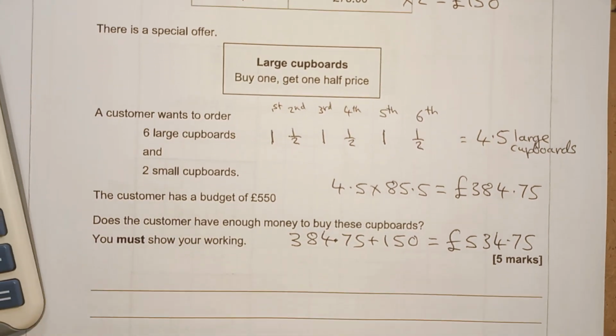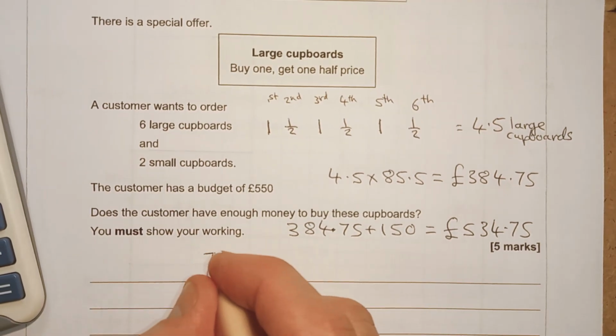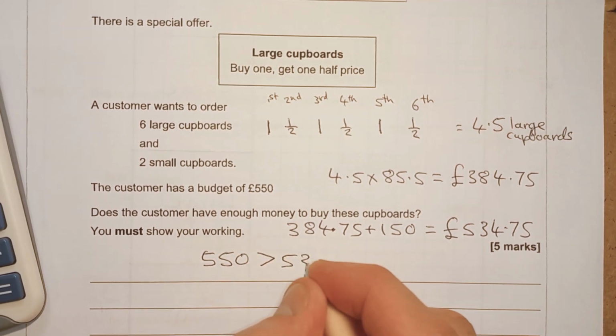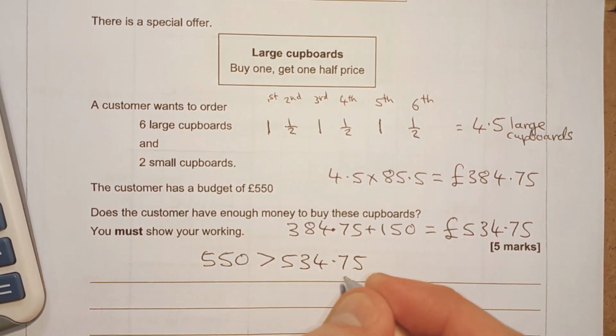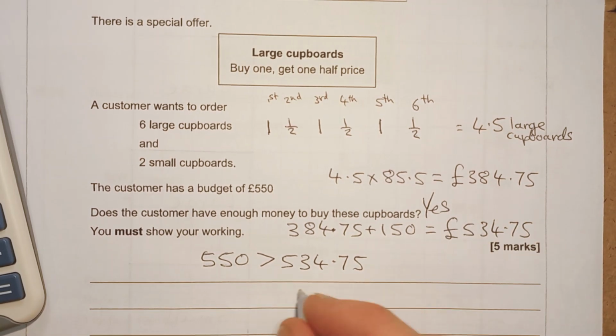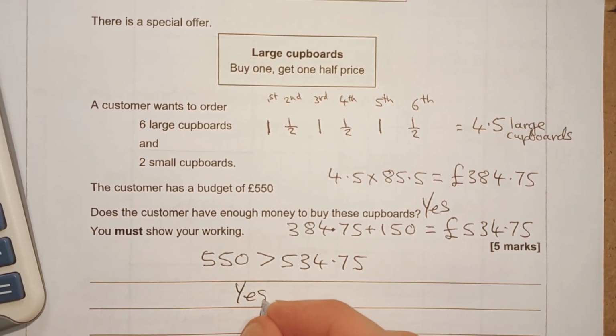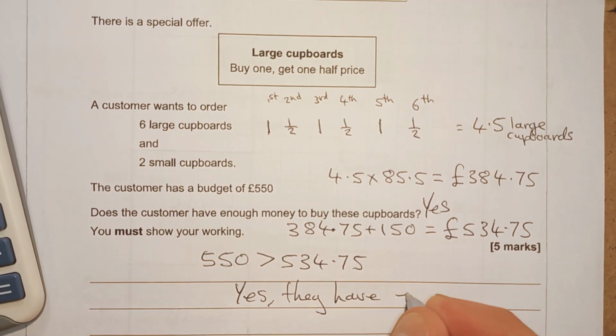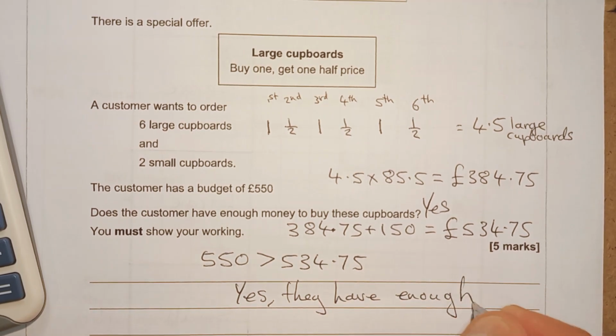The customer has a budget of £550. Well, £550 is more than £534.75. So do they have enough? Yes. Or we can put it down here. Yes. They have enough.